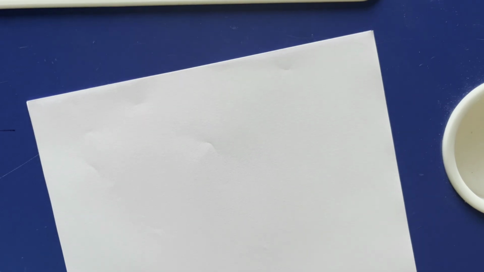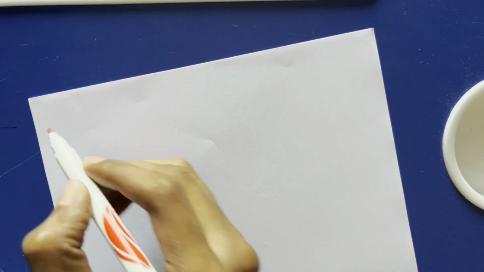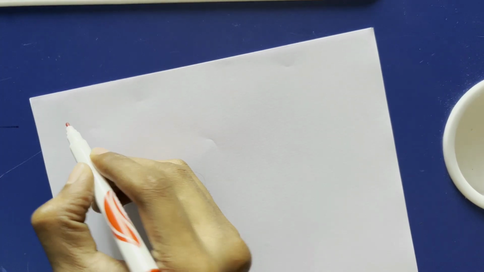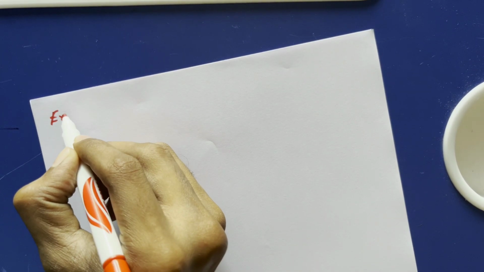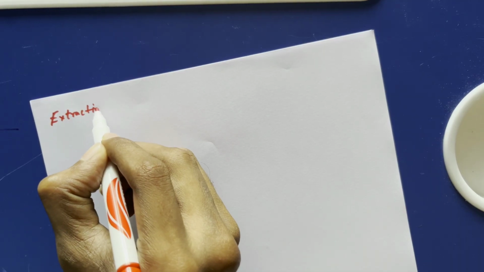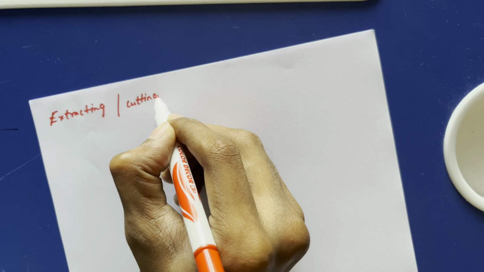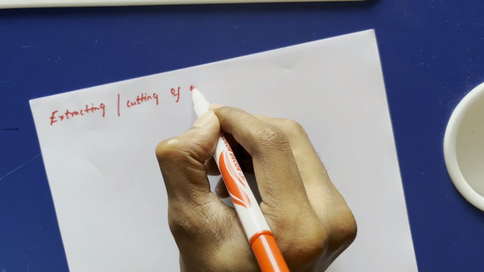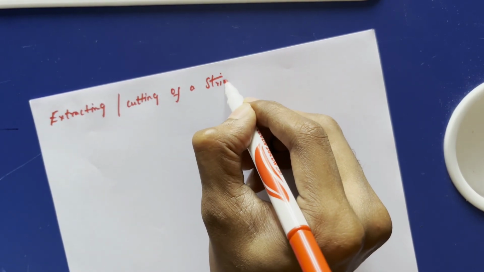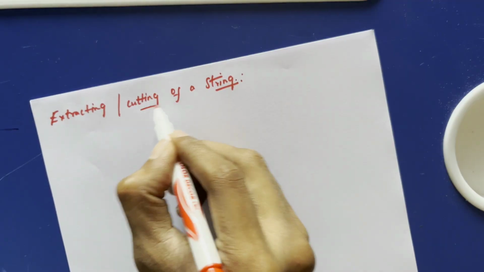Okay, let's start today's session. Today's session is extracting and cutting a string, that means a slice of a string. If we have a string, we have to cut the string.